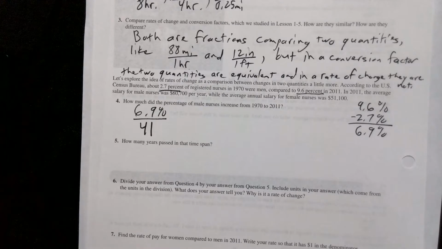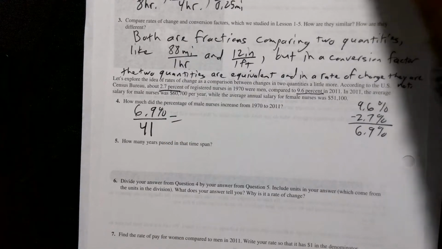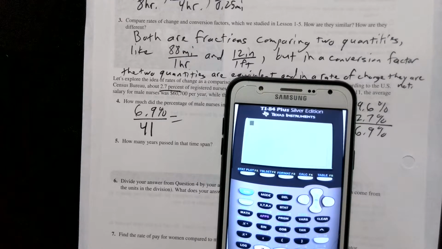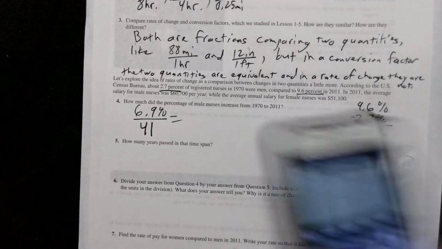So when we put this in our calculator, what I would suggest you do is just take 6.9, don't change it to a decimal, just leave it at 6.9 divided by 41. And this will give us approximately 0.168.